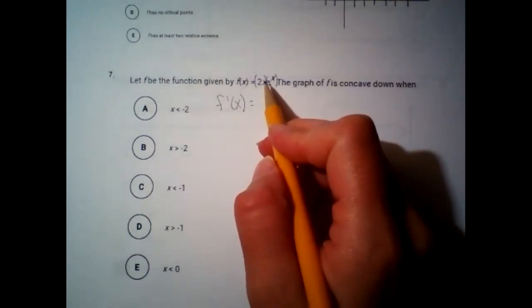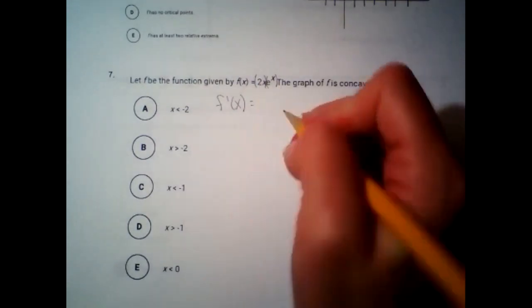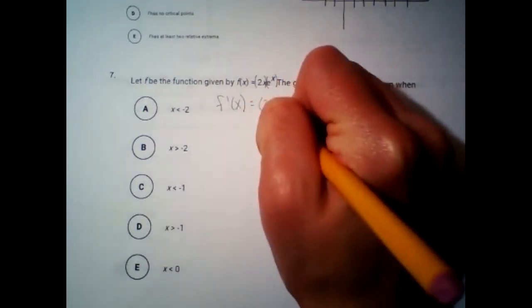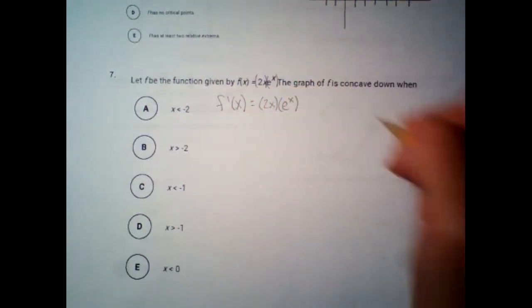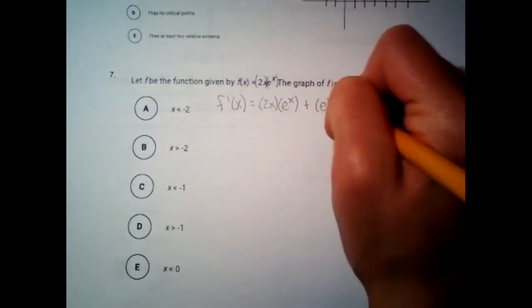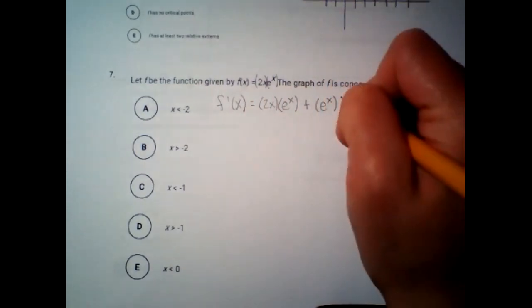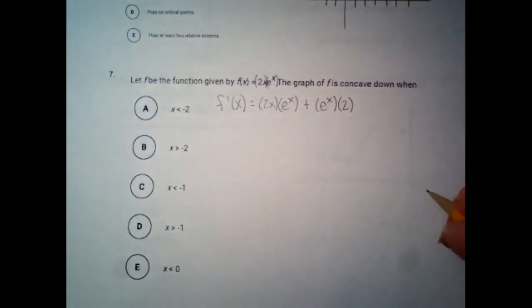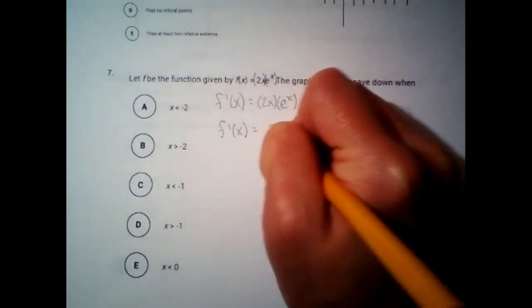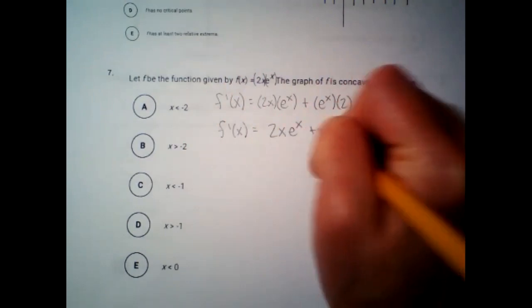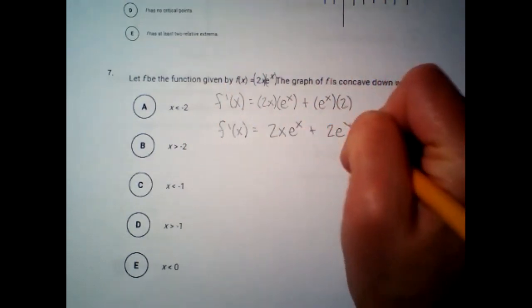So I kind of parenthesed it off here. 2x is going to be the first thing. So first, and then derivative of the second is itself, plus the second thing, and then derivative of the first is 2. So just to clean that up a little bit, 2x e to the x plus 2e to the x.